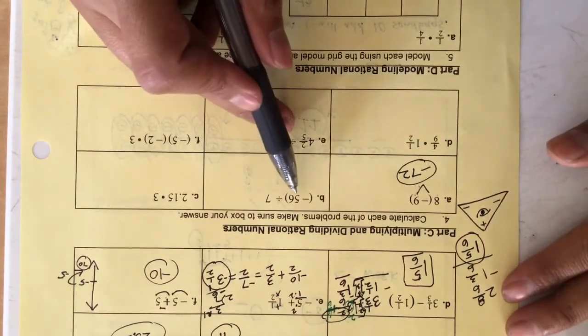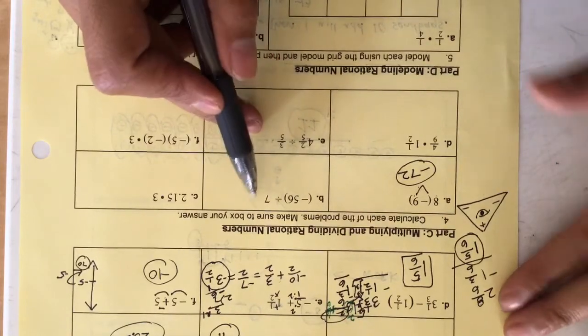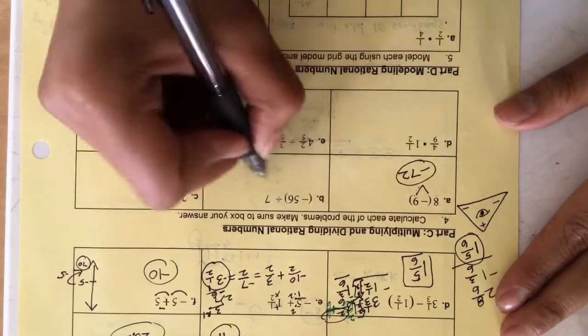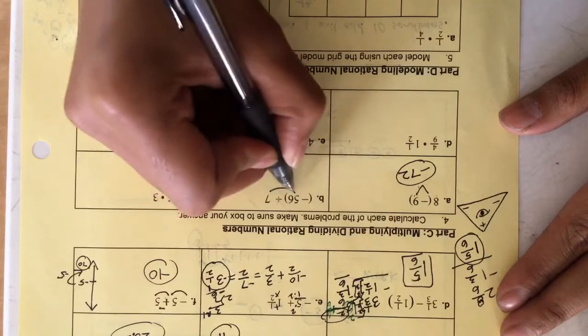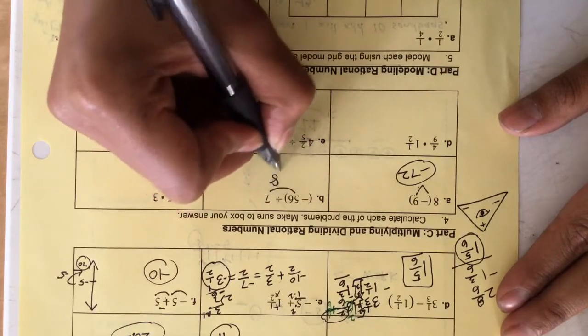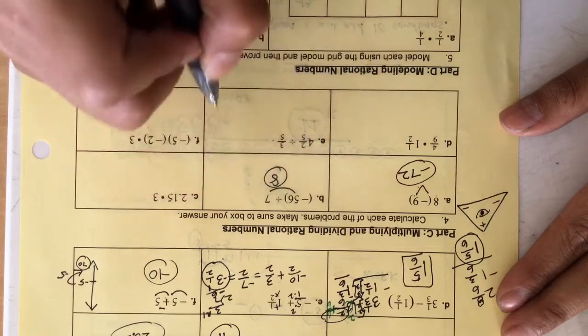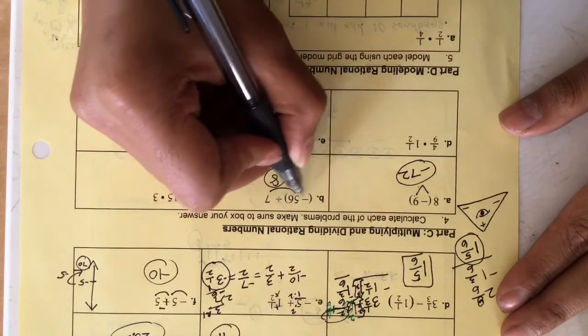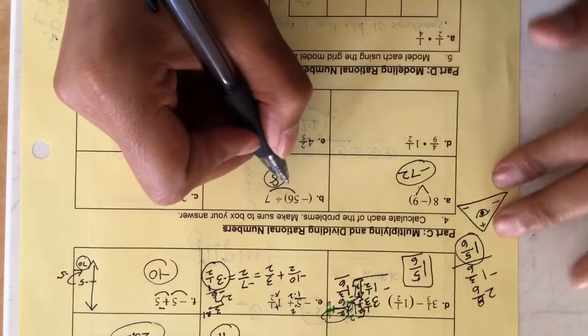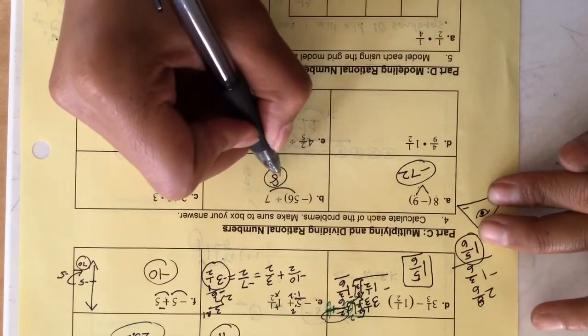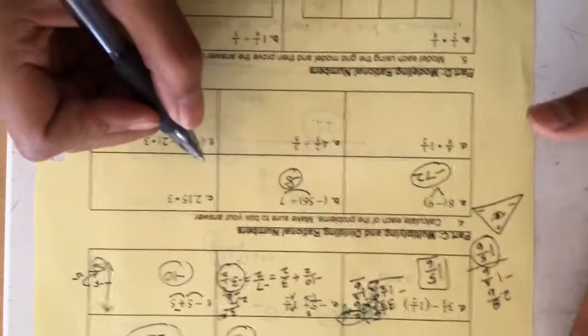Same rules apply. Negative 56 divided by 7. Well, using your multiplication chart, you know that it would be 8, because 56, 7 goes into it 8 times. And using the same rules, it's a negative and a positive. You cover up positive and negative, you get a negative 8.